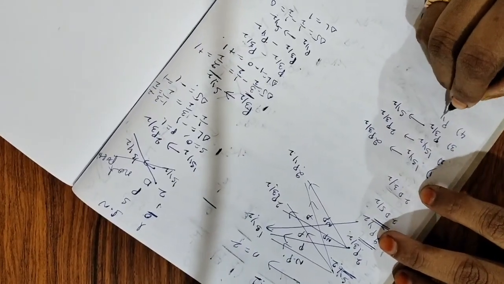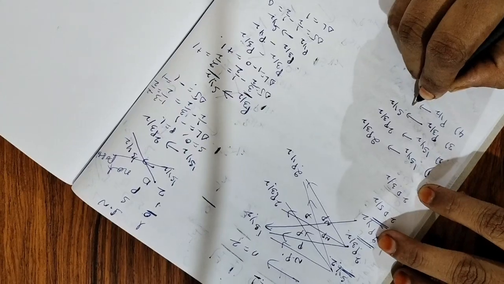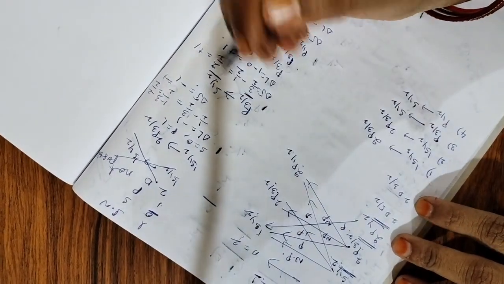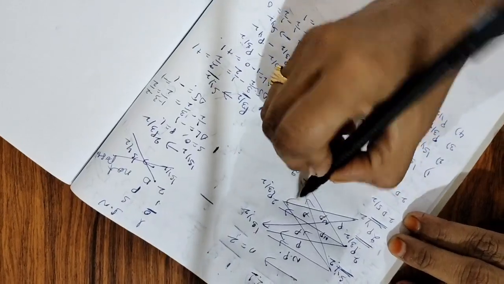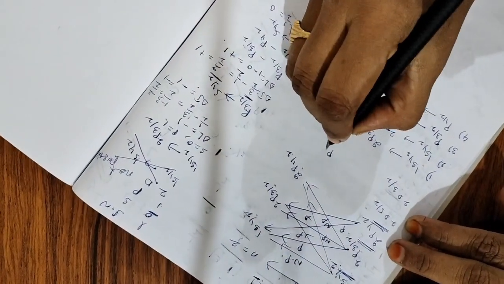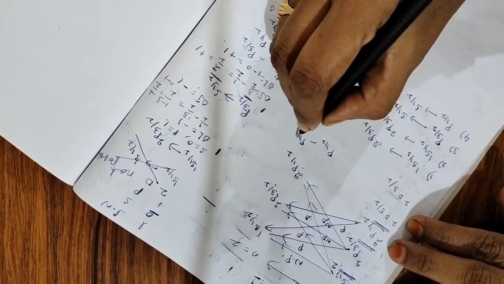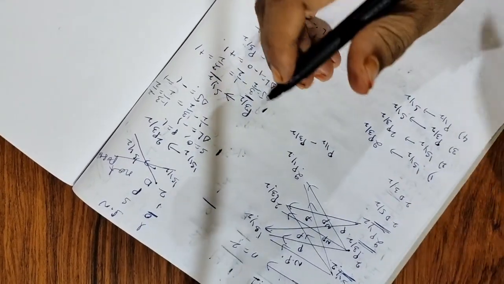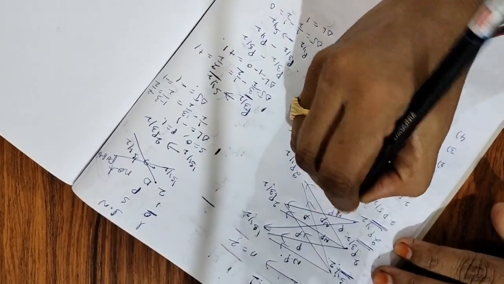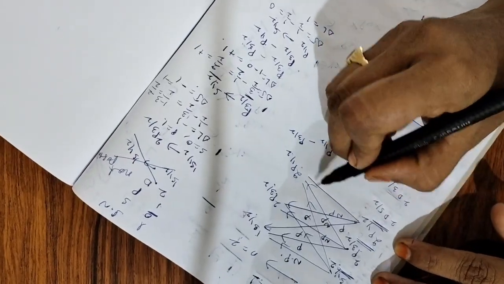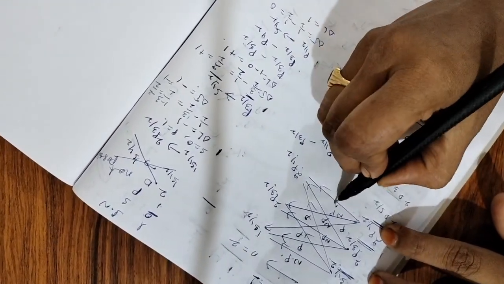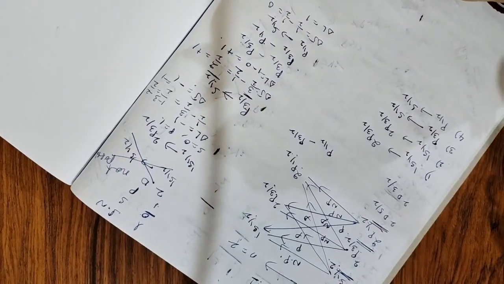So P 1/2 to S 1/2 is possible. Now next let us go for P 1/2 to P 3/2. First P to P, 0, not possible. Similarly P 1/2 to P 1/2, again P to P, not possible, right?